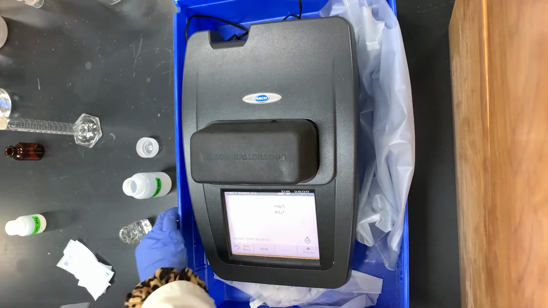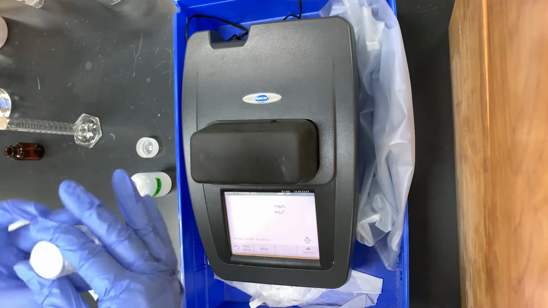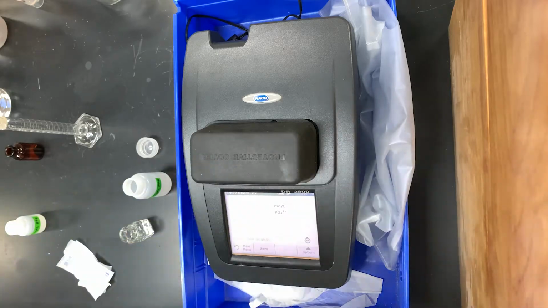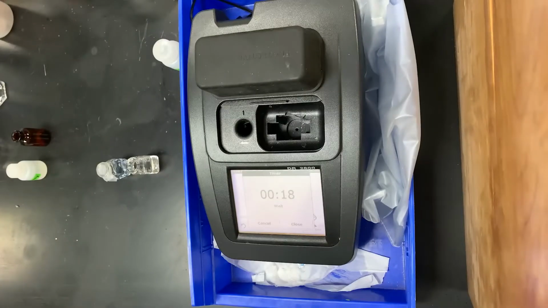This method is available online. If anyone is interested to read through the whole method, you can look up orthophosphate reactive Hach, and it should show up as a PDF. We will give this a good shake for about 30 seconds. This method does have a 2-minute reaction time after you shake it, and you can press the little timer symbol on the Hach to start this.